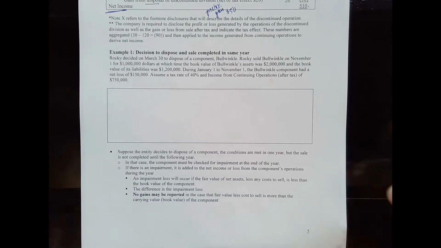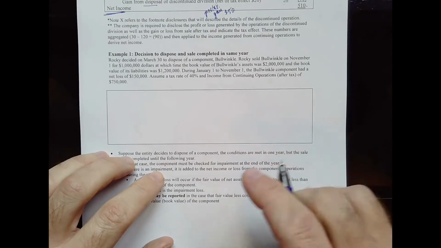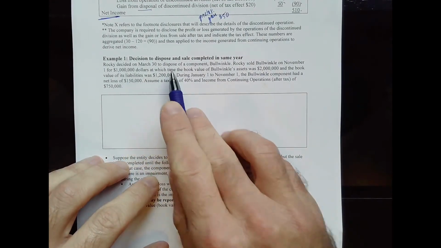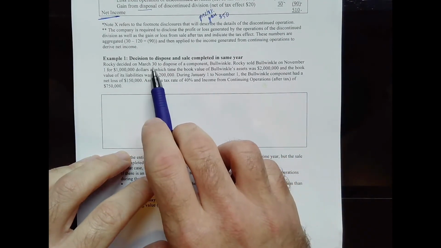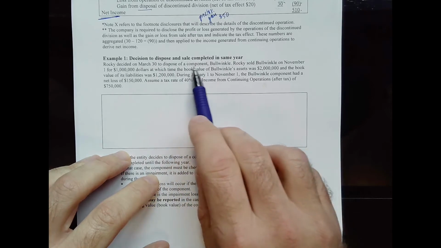So here's an example of the raw information used to determine the gain or loss on the sale of a discontinued division, as well as the profits or losses of the item that we're holding for sale, the discontinued operations.